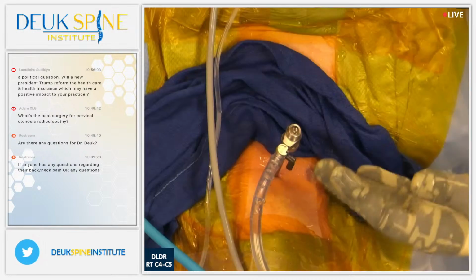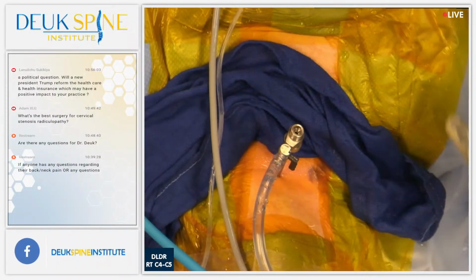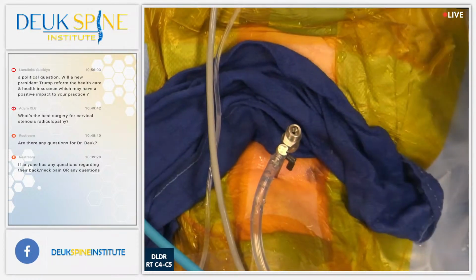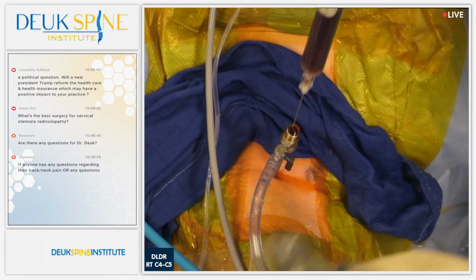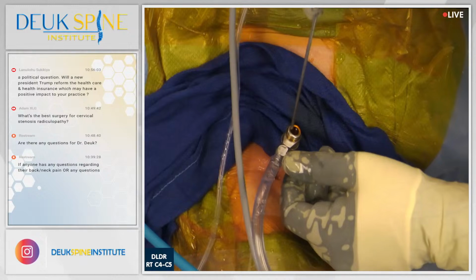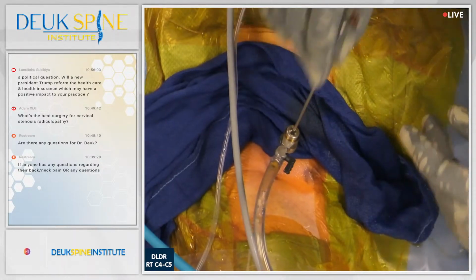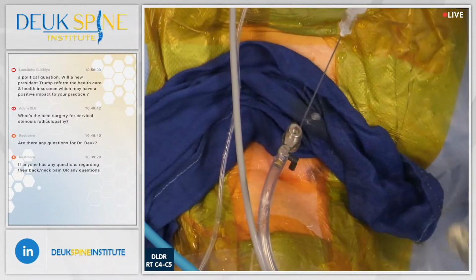I want you to notice we lost zero blood, not a drop of blood. And we're done. And there's a 4 millimeter incision. So she avoided fusion. She avoided artificial discs. She avoided cadaver bones going in there to do the fusion. She avoided biologics. She avoided everything bad about spine surgery. She's going to go home in an hour.